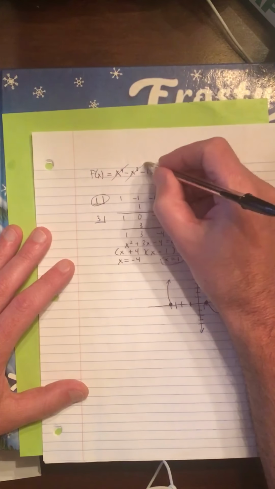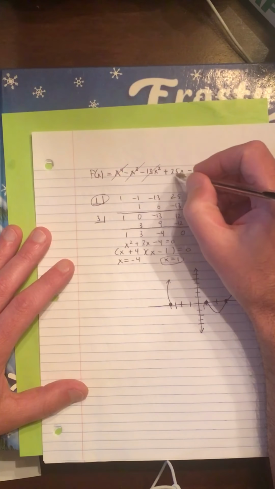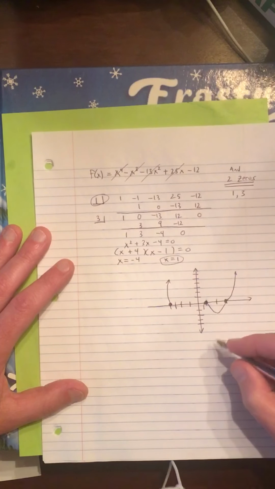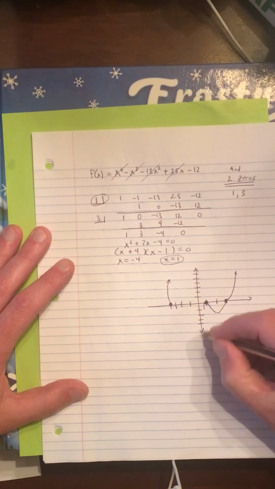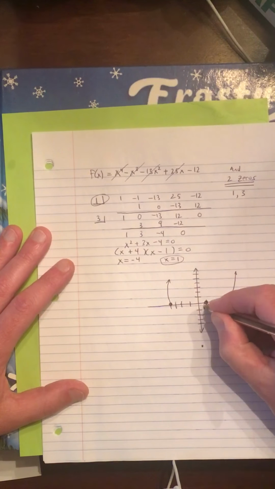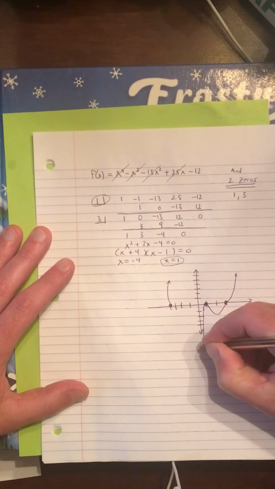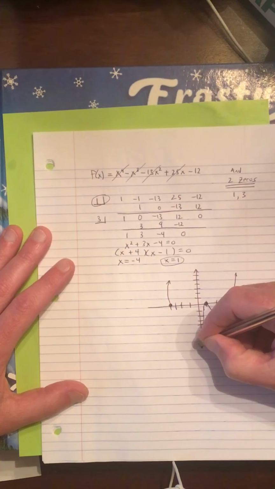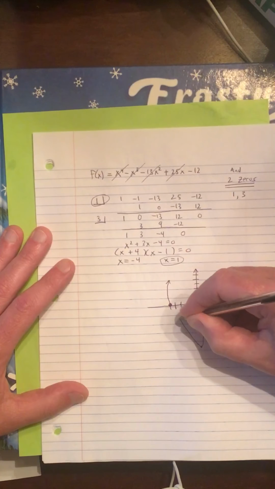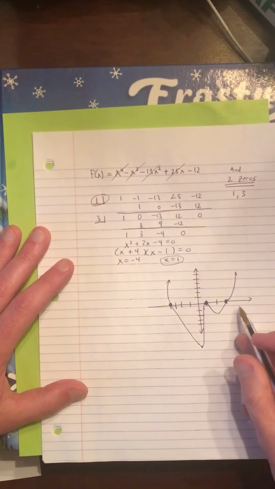If we put a 0 in, we get 0 minus 0 minus 0 plus 0 minus 12. So the y-intercept is actually down here. Let's just pretend this is negative 12. Again, we don't know what really happens when it turns, but it's going to come back up to this 0. There you have your graph.